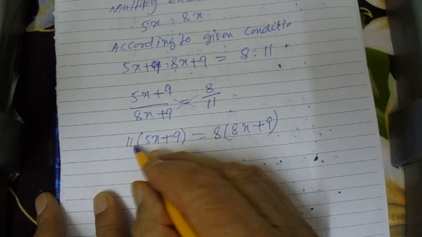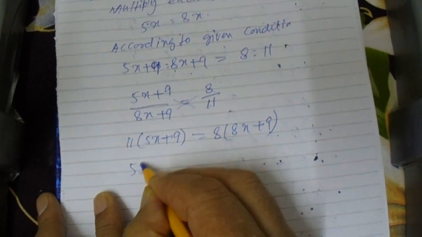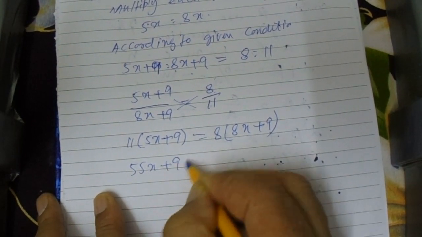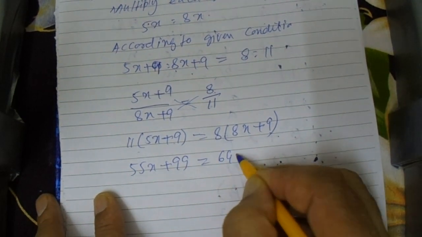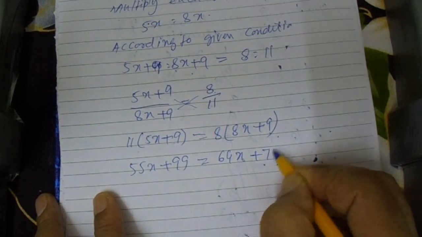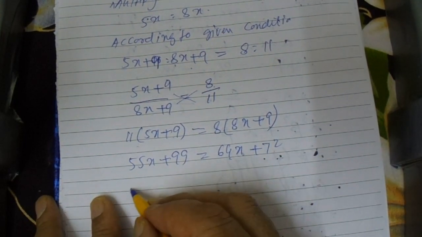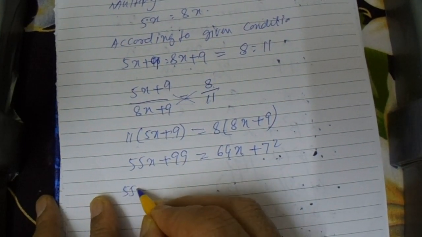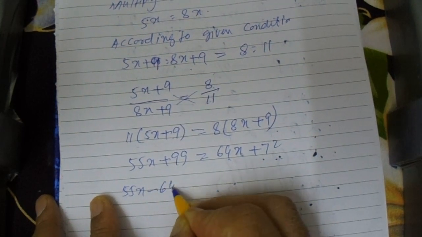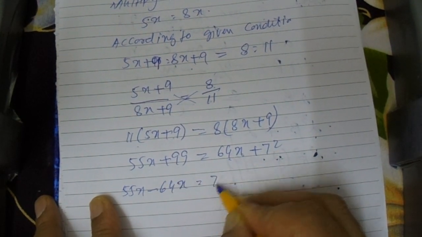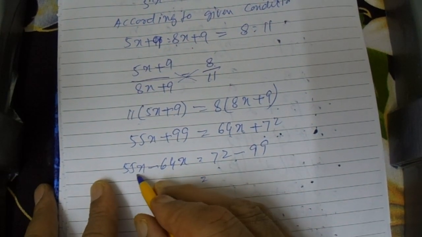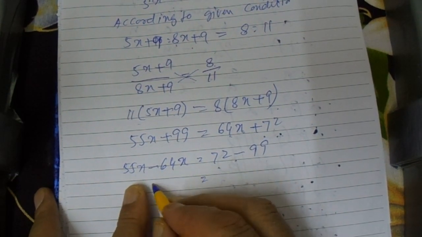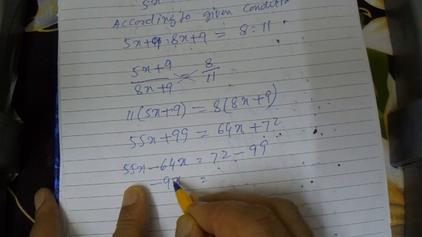We multiply this: 11 5s are 55x plus 11 9s are 99 is equal to 8 8s are 64x and 8 9s are 72. Now this will go to the left side: 55x minus 64x is equal to 72 minus 99, is equal to minus 9x.